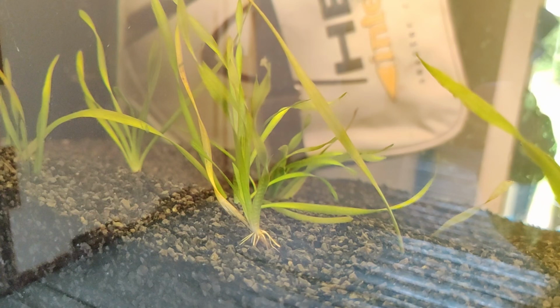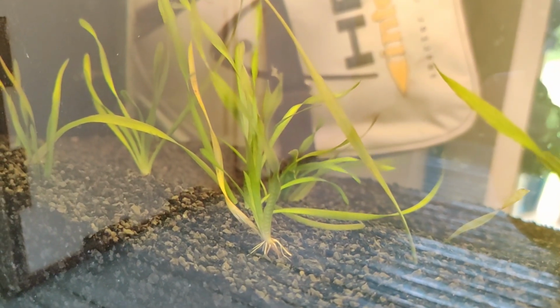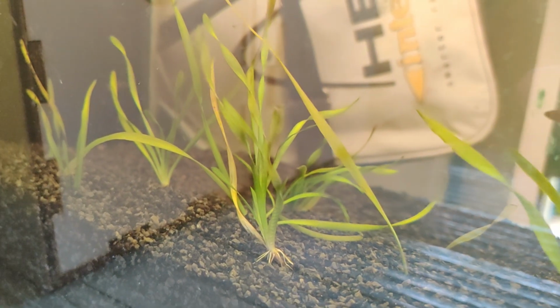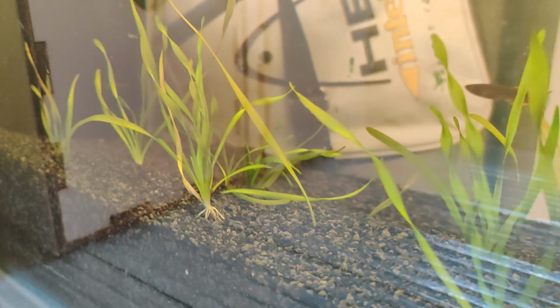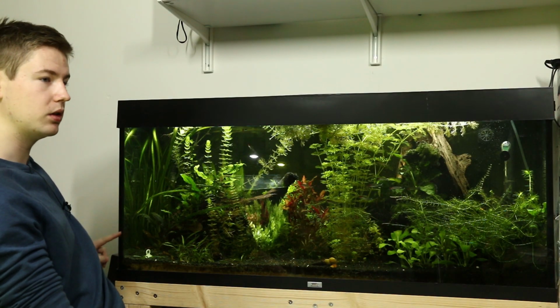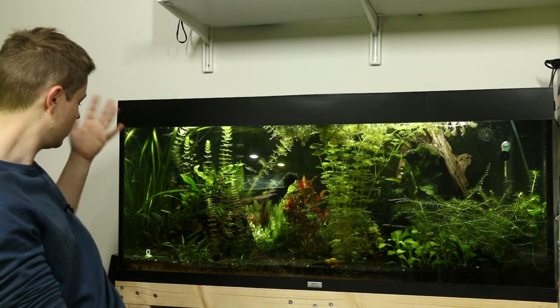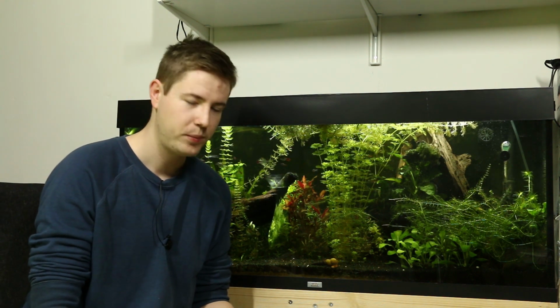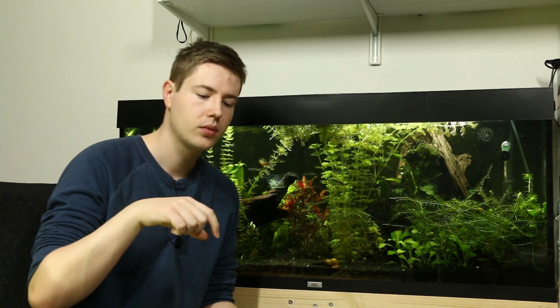The fourth one is Vallisneria, and Vallisneria is a plant that I managed to grow as a beginner without too much problems, and that's why I'm recommending it to you. And I've kept Vallisneria ever since. This plant all the way over here, the very tall grassy one, is Vallisneria, and this plant you do need to root in the substrate.